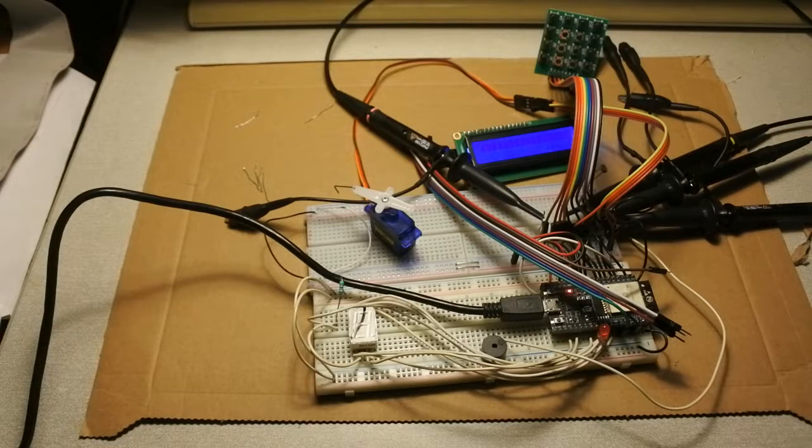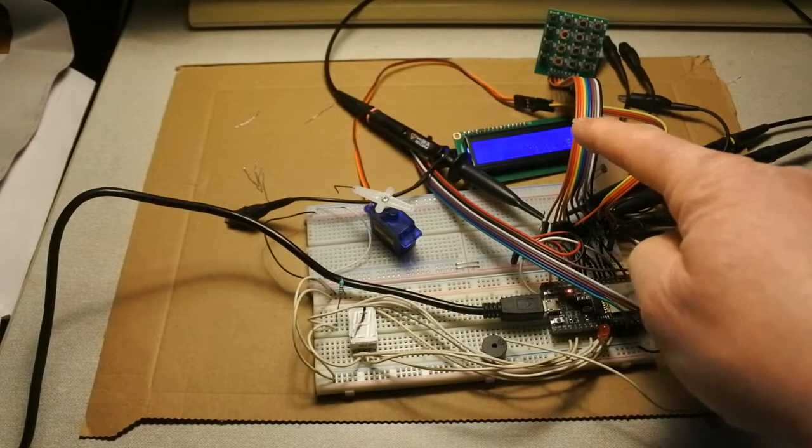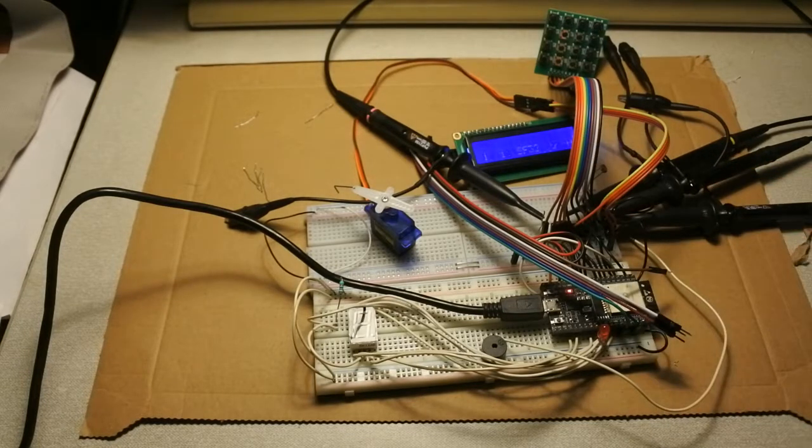Anyway, time to actually upload the code and see if it actually does something. Uploading nicely, so that's a relief, because it has shown to do it different. And yes, LCD is displaying the text again, so that is very good.